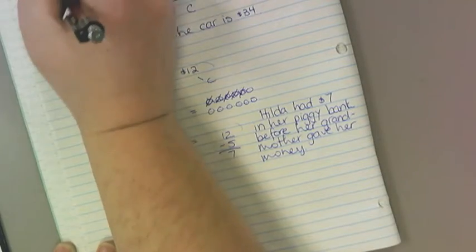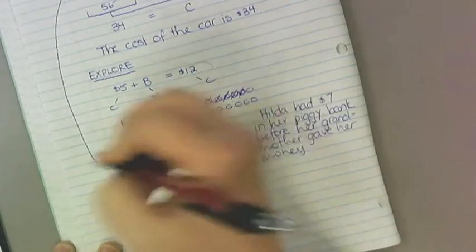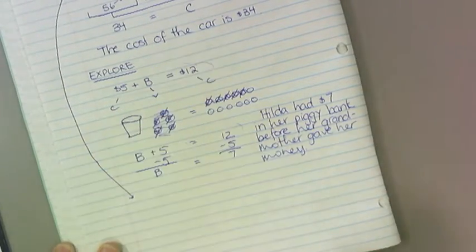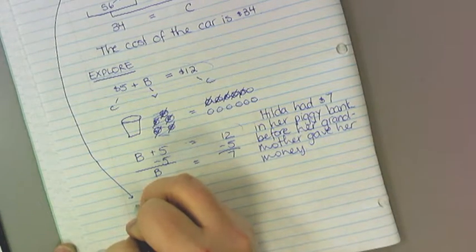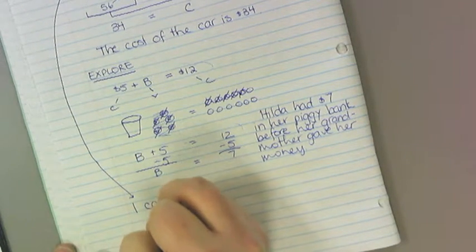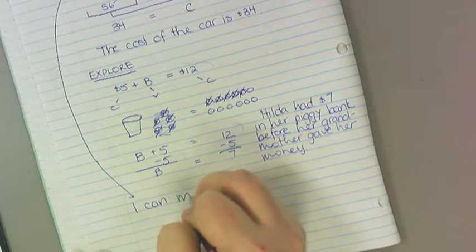And I'm going to put a little arrow. Oh, you mean the focus on? Yeah. I wrote that down. Excellent. I did not. Okay, I did so while you were talking. I can model problems with equations.